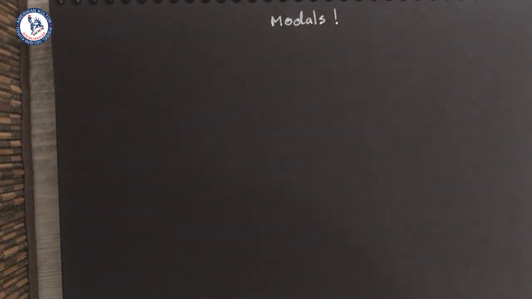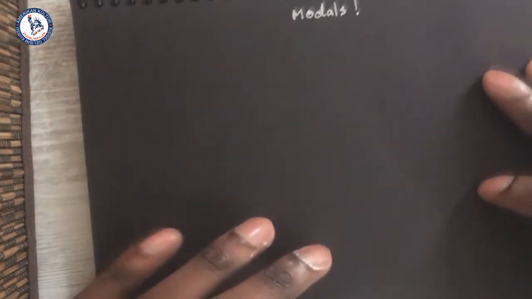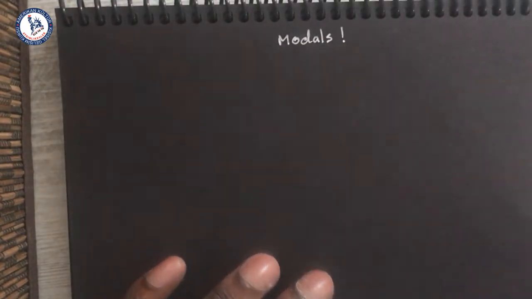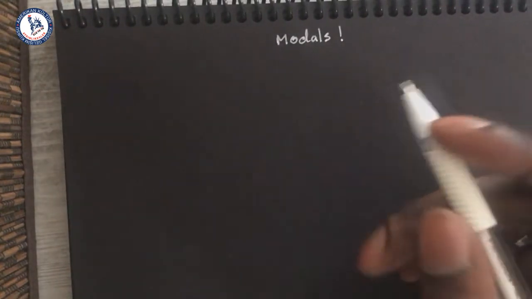Today we are going to continue from where we had stopped, which means we are going to talk about the modals. So what are the modals? Modals are a few words that you can use and they help express a specific feeling in a sentence. The modals are not verbs, they are not nouns. Here I'll give you a few examples of modals.